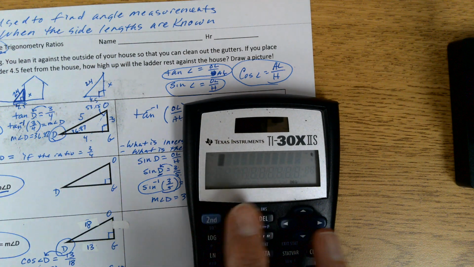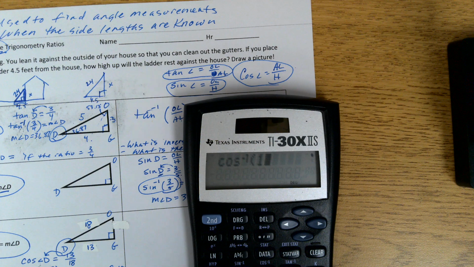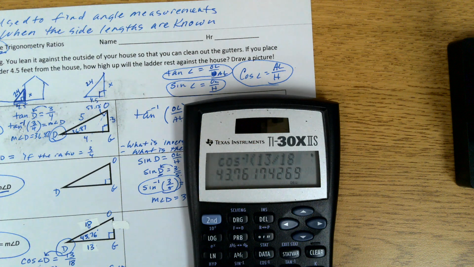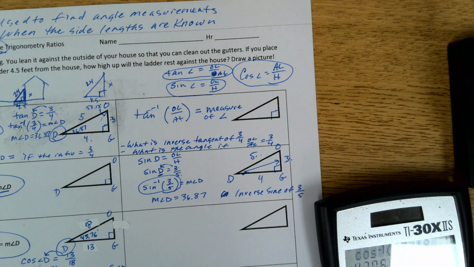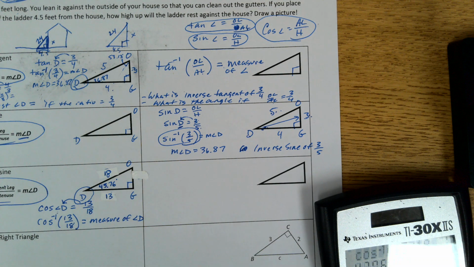So inverse cosine 13 divided by 18 equals, so that means angle D would have to be 43.76 degrees. That's how many degrees that the angle D would have to be in order to have that ratio.